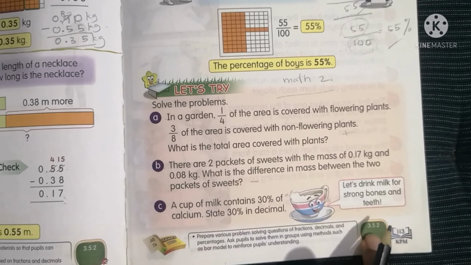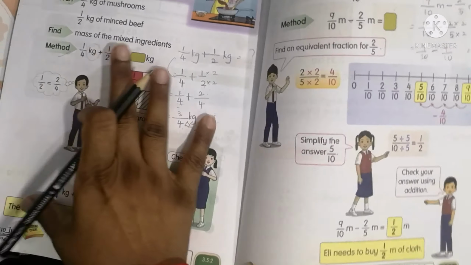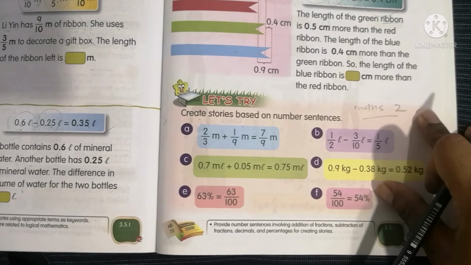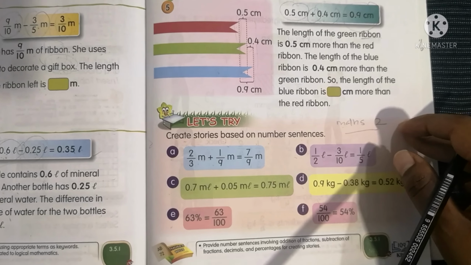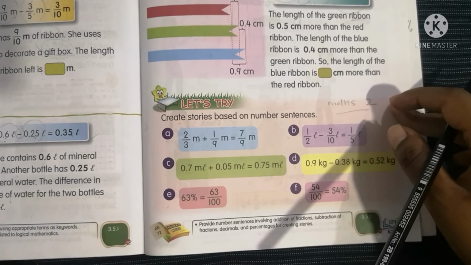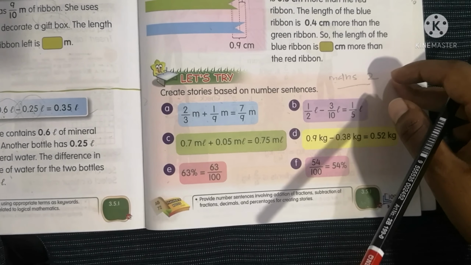Yang ni, okay, page 113 ni, solve the problem. Masa kamu buat create stories ni, masa ni, the title will be create stories. So in maths 2, there is 2 activities you need to finish by today. And then you need to send to me in Google Classroom. Faham?